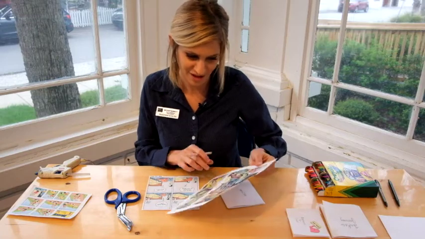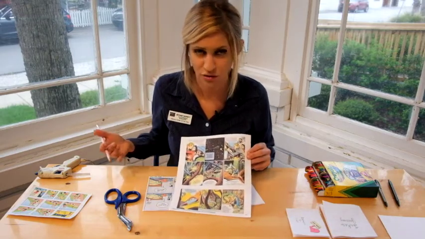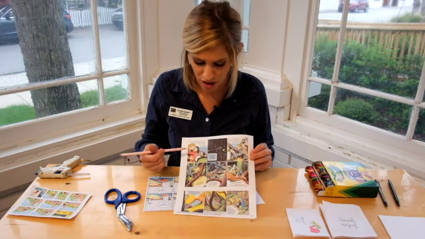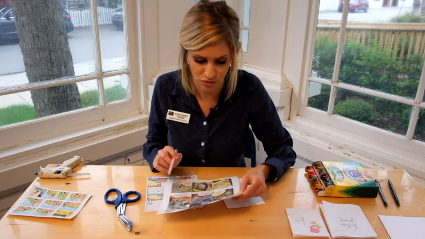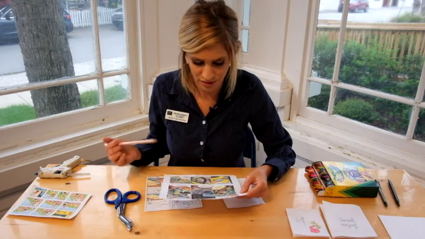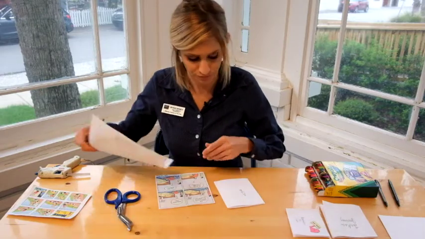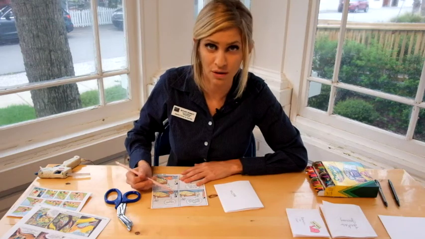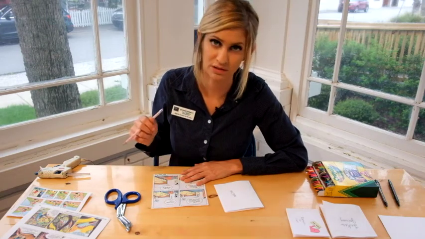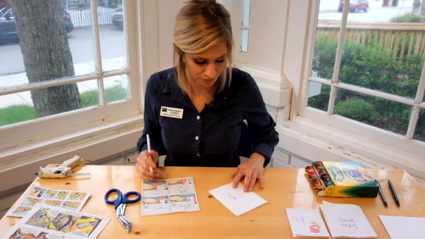Here's a good one, Flash Gordon. So say you find a comic or you have comic books lying around, you can go ahead and make up your own storyboard with different comics by transferring them the way I just showed you. And you can do that multiple times. You can use that same image and copy it as many times as you want.